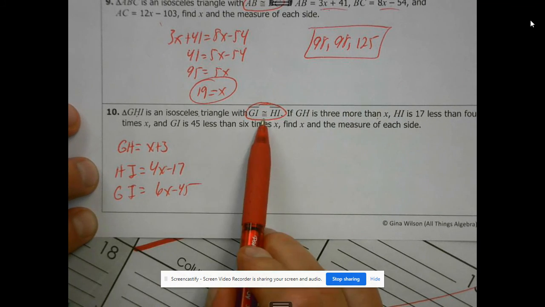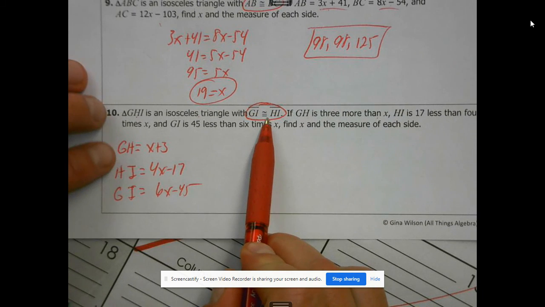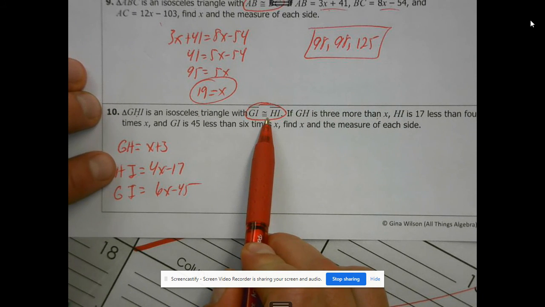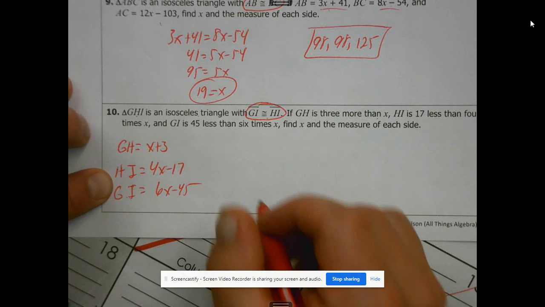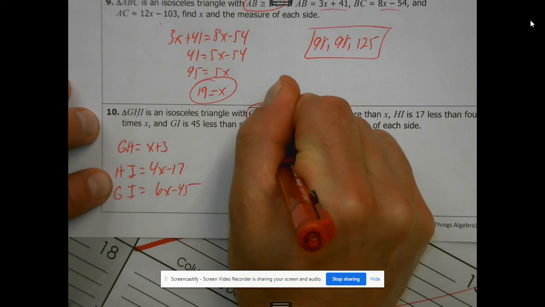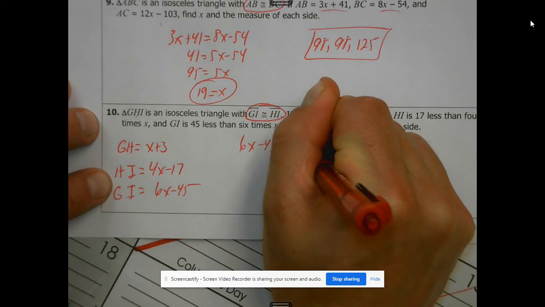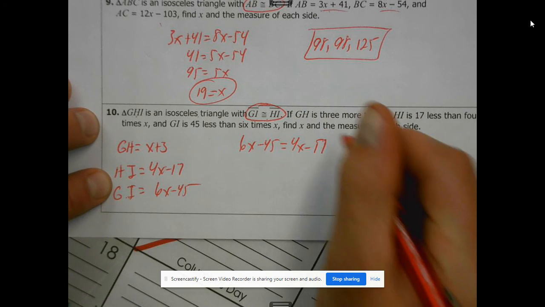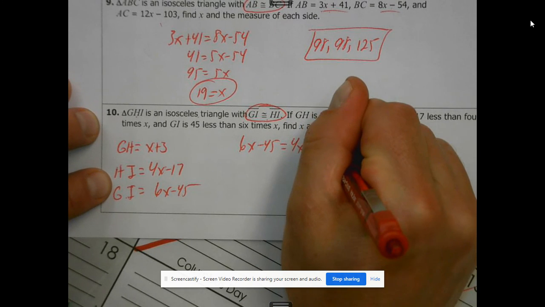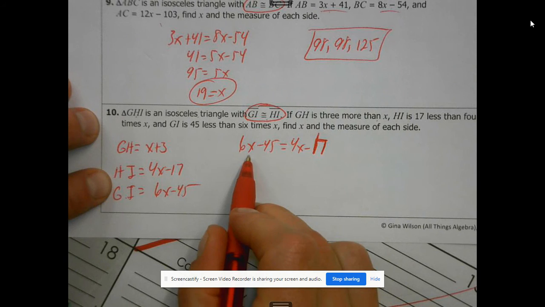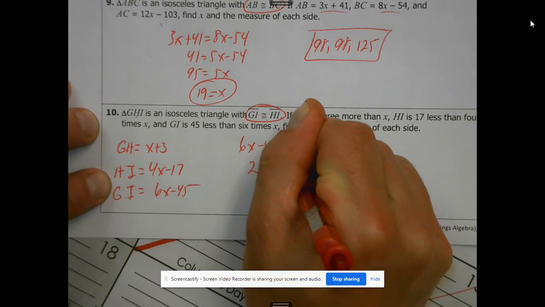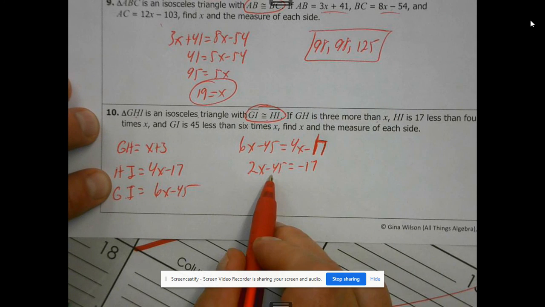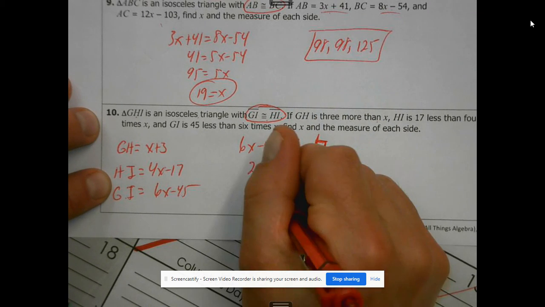Okay, remember, these are the 2 pieces that are congruent to each other. So set these first 2 equal to each other. I'm sorry, GI and HI, the last 2, set equal to each other. So 6x minus 45 is 4x minus 17. I'm going to subtract 4x to the left. So 2x minus 45 is negative 17. Add 45 to the right.